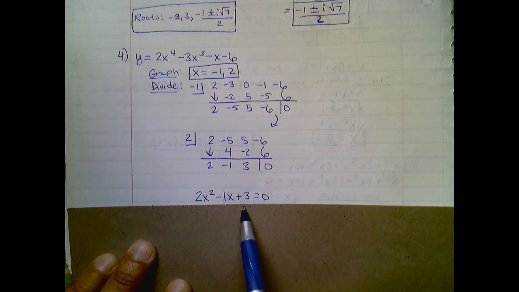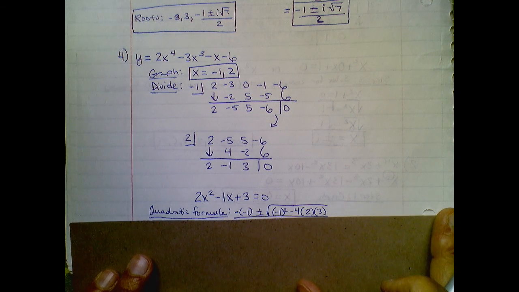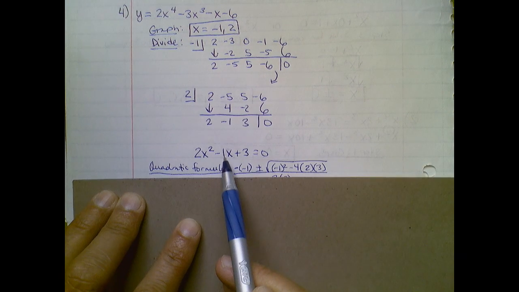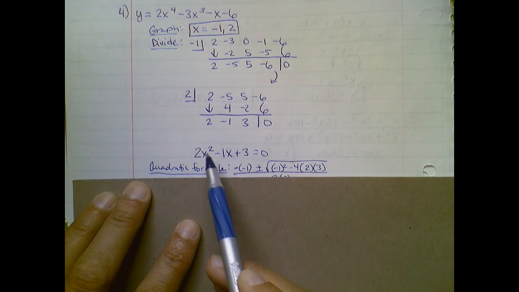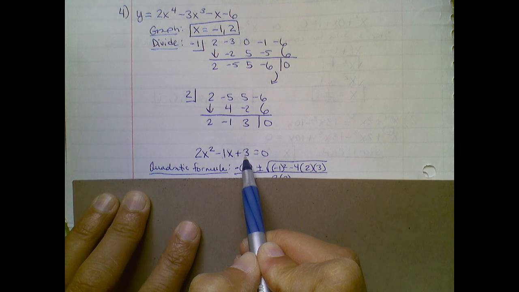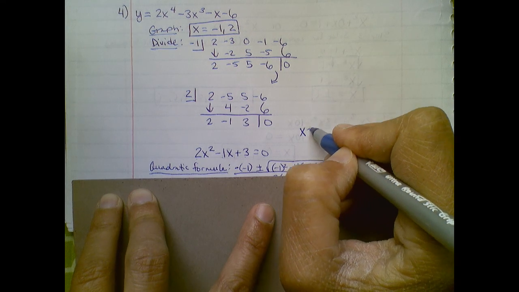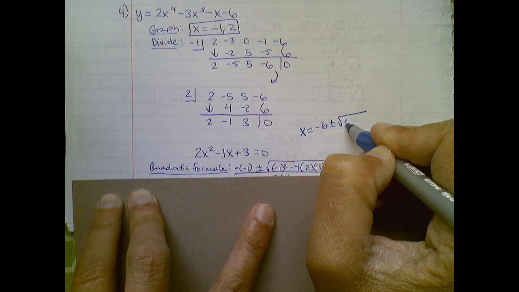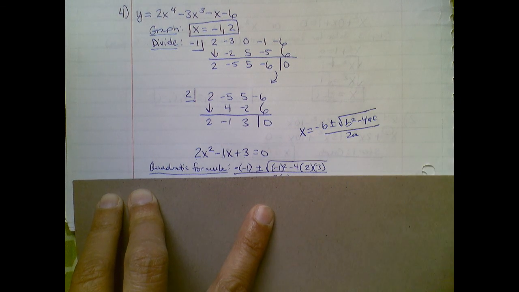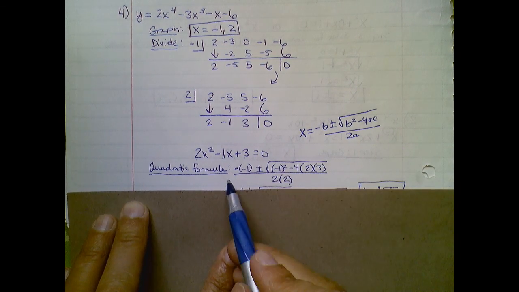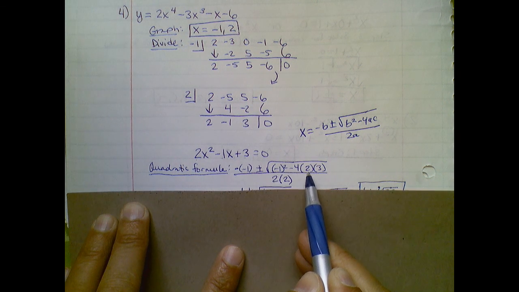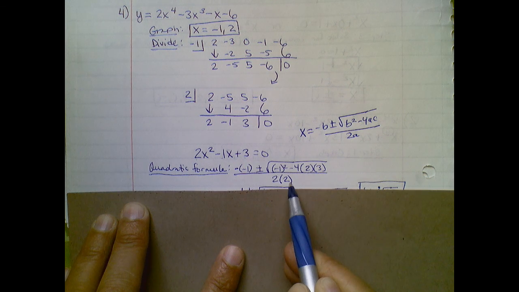Again, we're going to do the quadratic formula. It's not going to factor easily, and you can't isolate the x just because there is a middle term. So my a is 2, my b is -1, and my c is 3. I'm going to plug it into my quadratic formula, and I will write it down again just in case we forgot it. So then I have negative negative 1 plus or minus the square root of negative 1 squared minus 4 times 2 times 3 all over 2a.